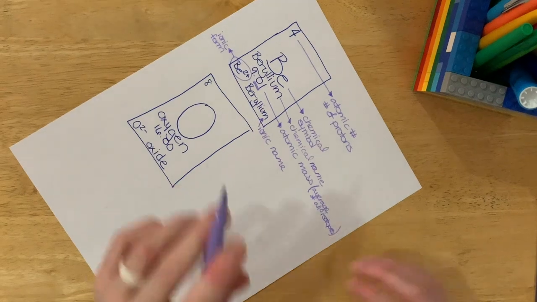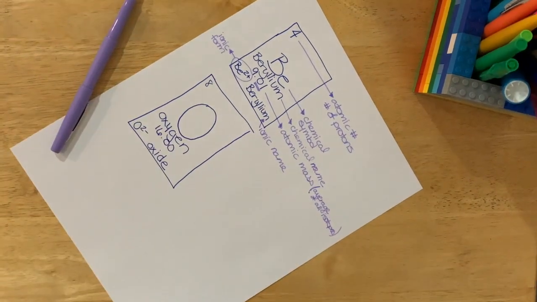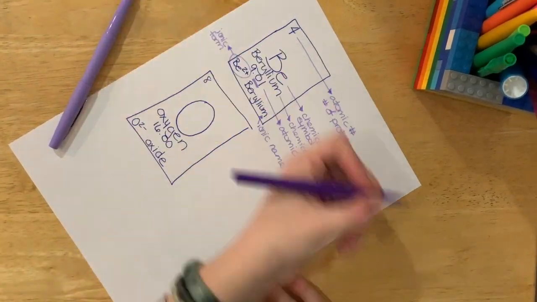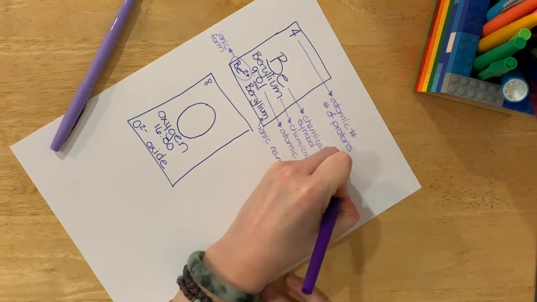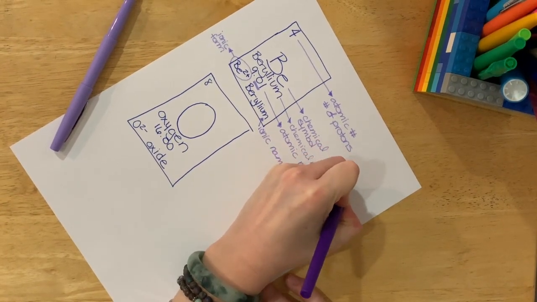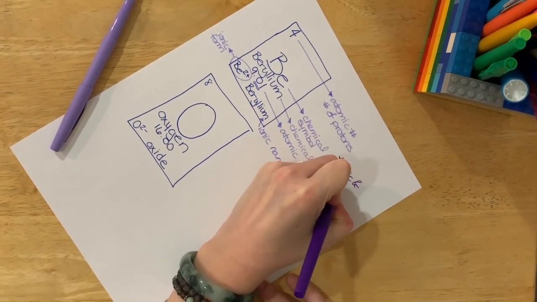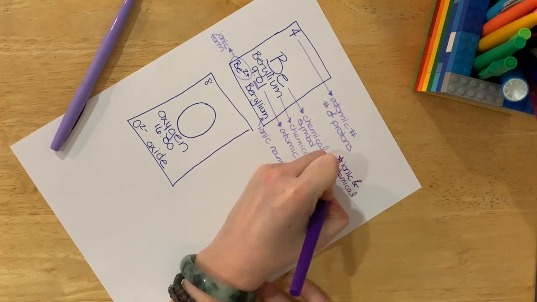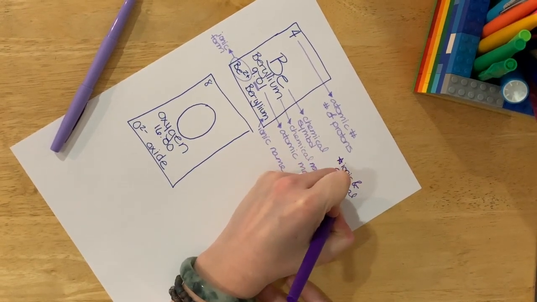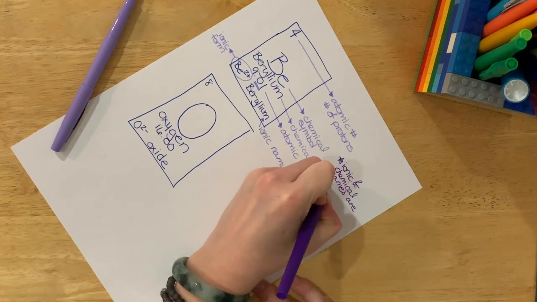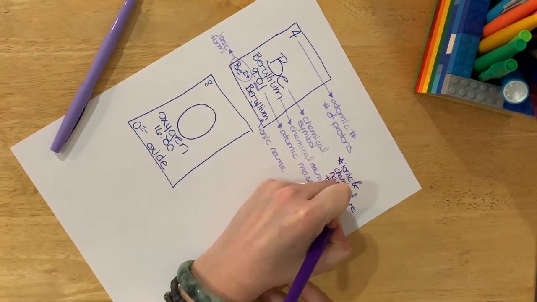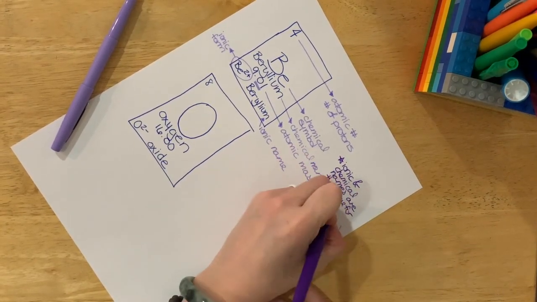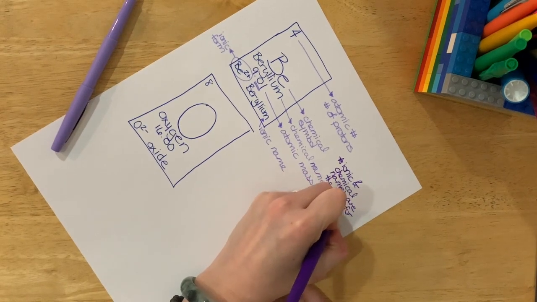That is really important. So I'm going to write in the corner: ionic and chemical names are the same for metals.